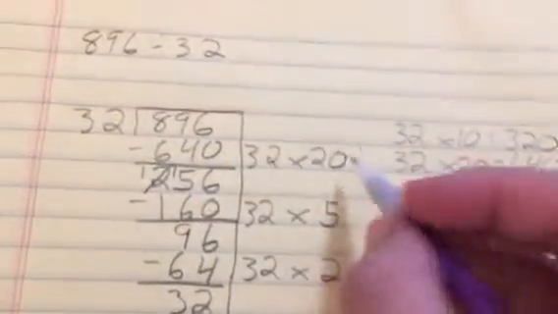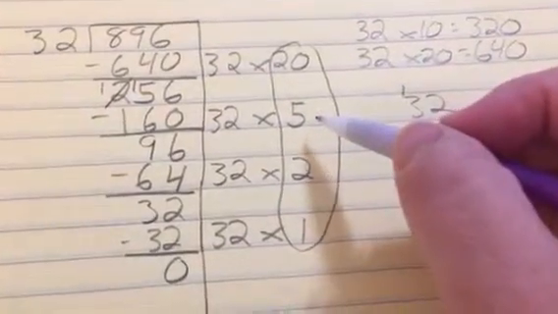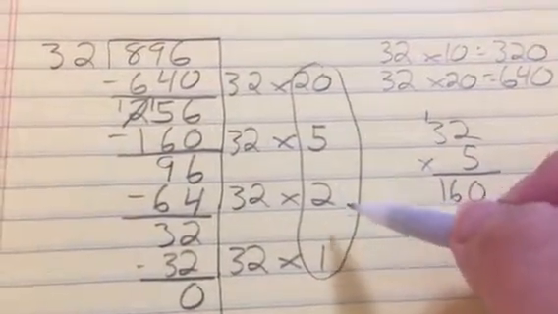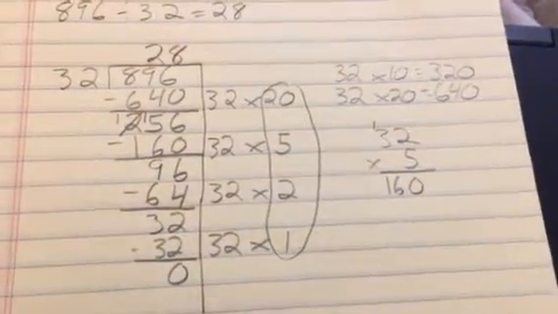Now we need to add up our numbers to the side. You have 20 plus 5, which is 25. 25 plus 2 will get us to 27. 27 plus 1 will get us to 28. So we have 896 divided by 32 equals 28. Okay, so that was using our partial quotients.